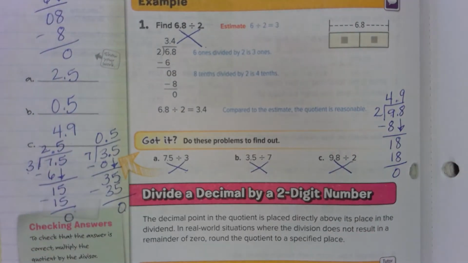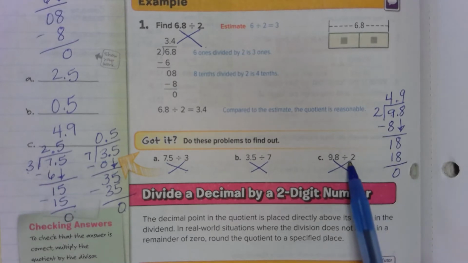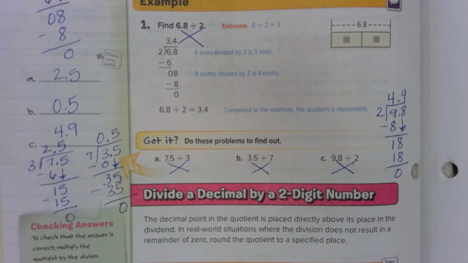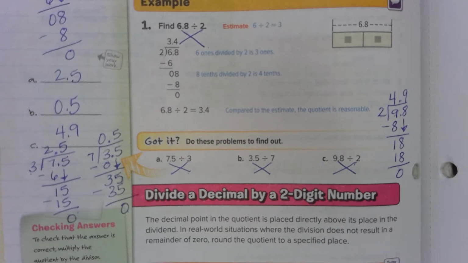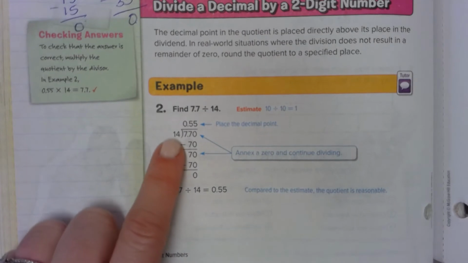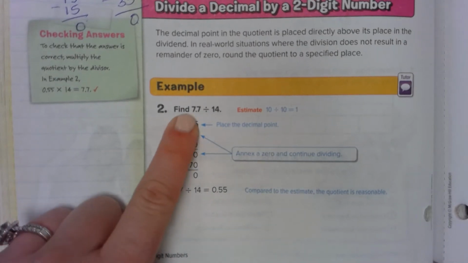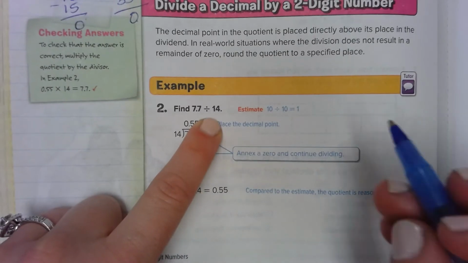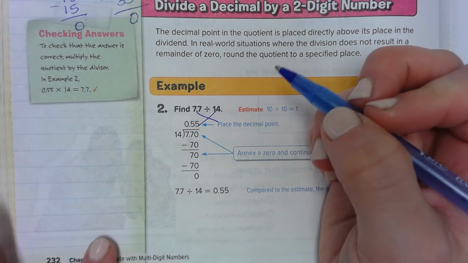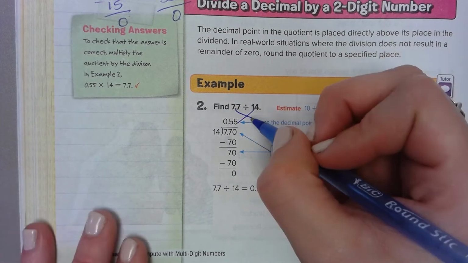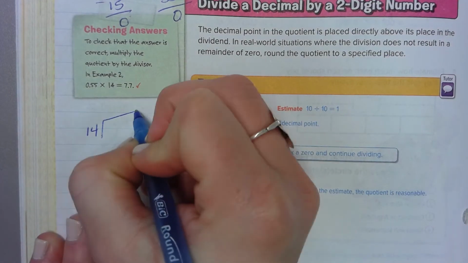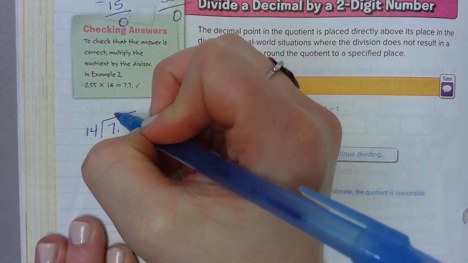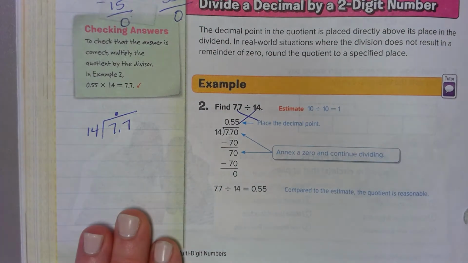Okay, now this was just with a 1-digit number. The bottom section here, and on to the next page, is doing a 2-digit number on the outside. So if you look at this problem here, it is doing 7.7 divided by 14. So when I do that, I'm going to add in my x to help me remember where each one goes. So 14 is going to go on the outside, and 7.7 is going to go on the inside. Place my decimal point up here, and now I can begin.